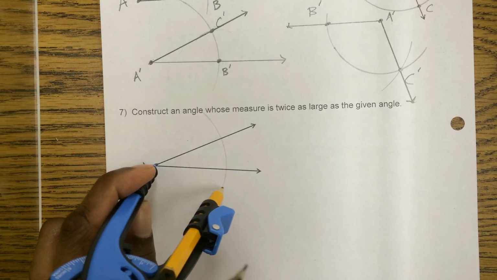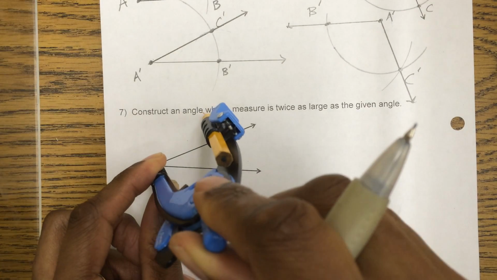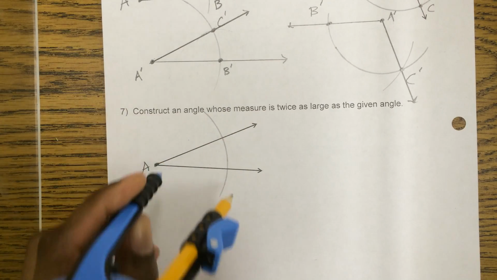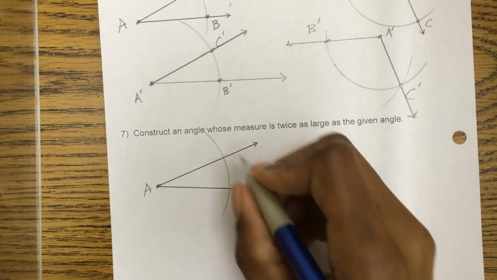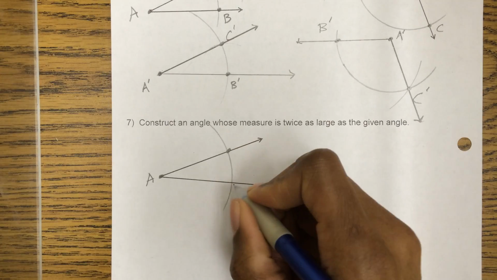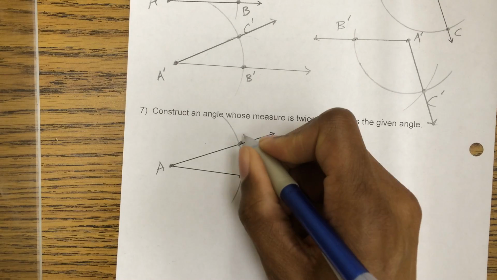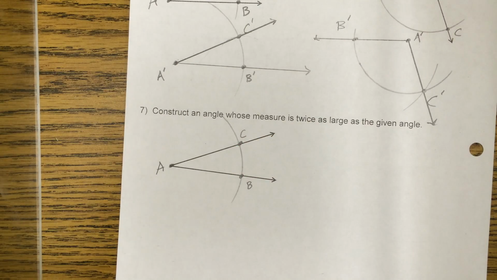Okay, can you see that? Try to draw a little darker for you. Okay, so you draw an arc. And so this will be my B and my C.